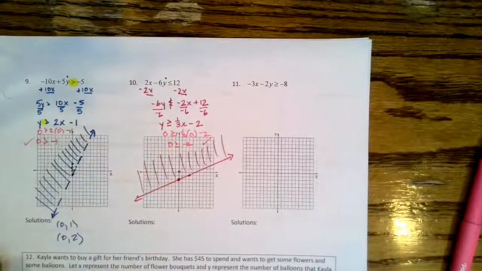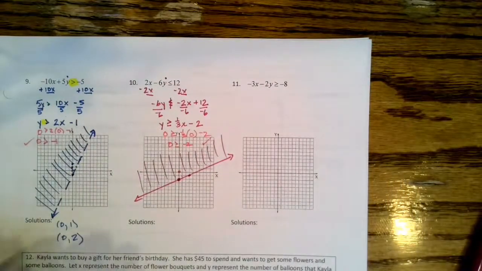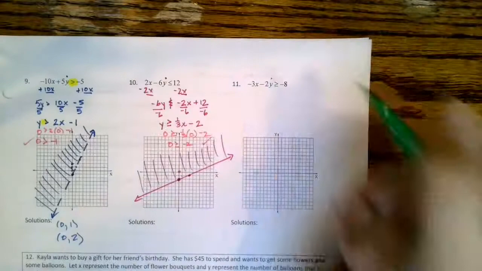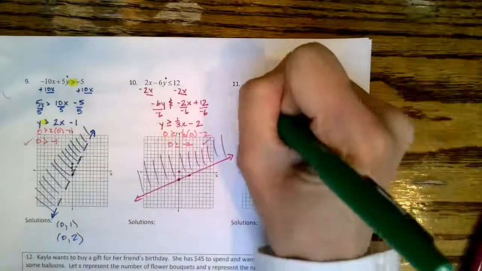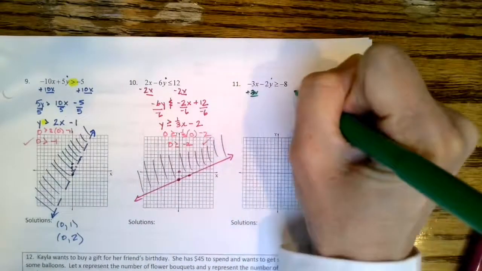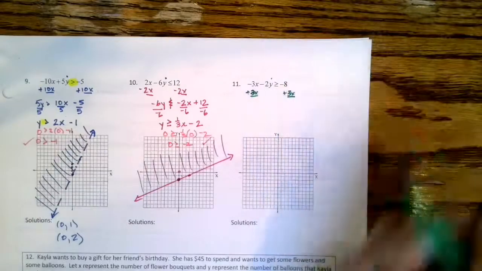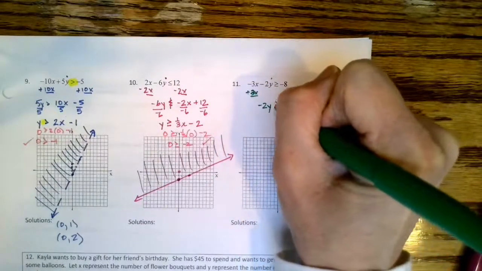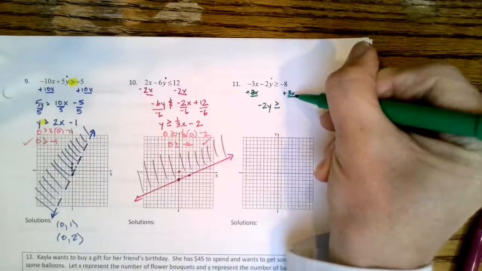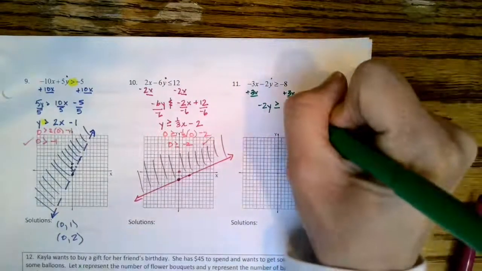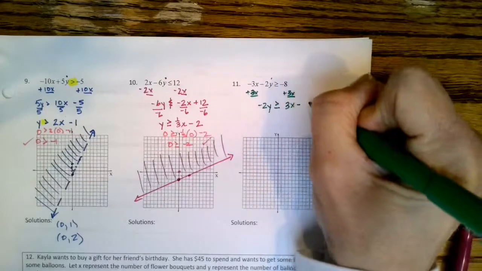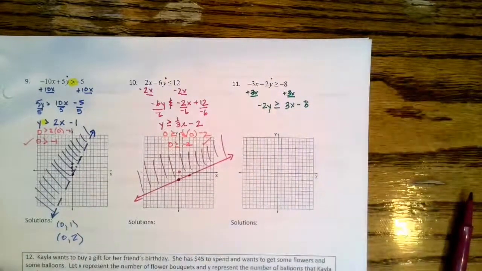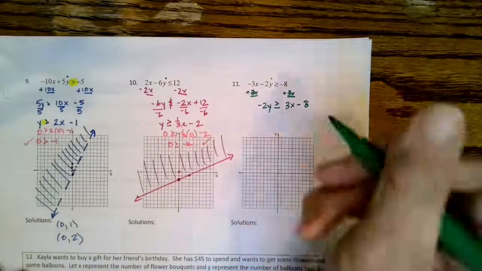Let's do number 11. I'm going to go ahead and solve for y. So I'm going to add 3x to each side. Negative 2y is greater than or equal to 8 and 3x, which are not like terms, so I have to keep them separate. My 3x is positive and my 8 is negative.